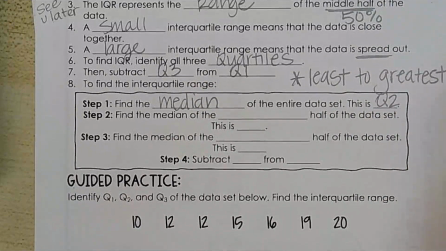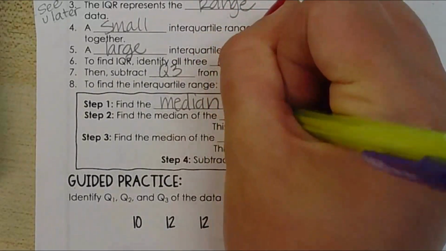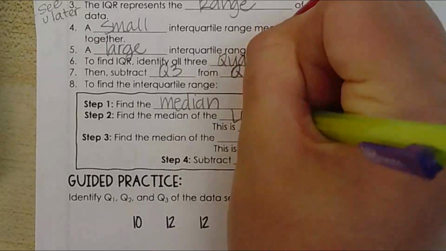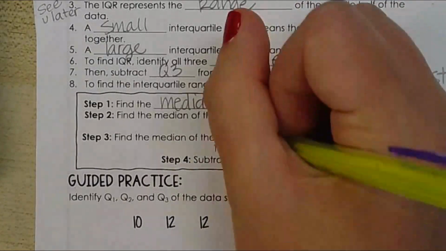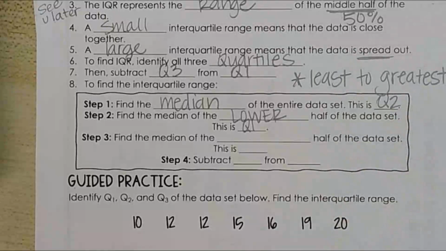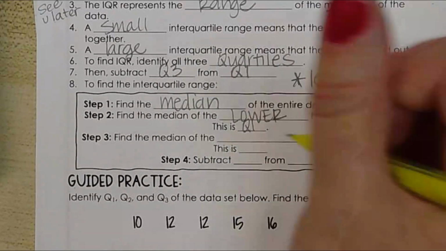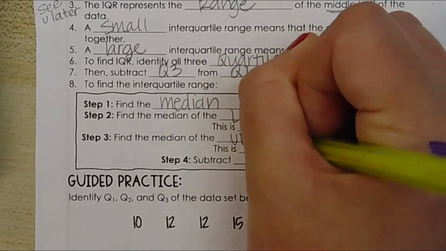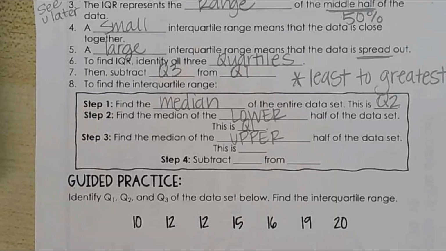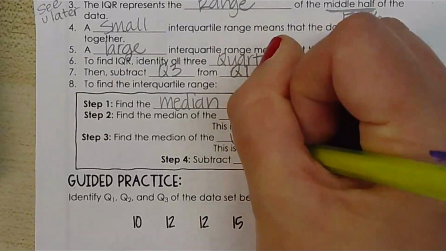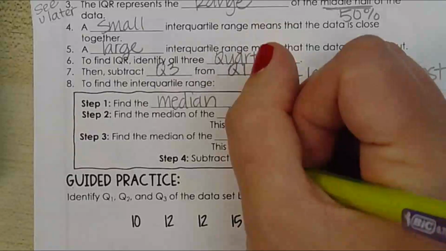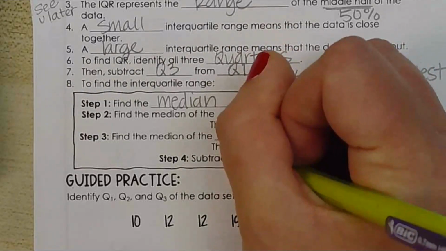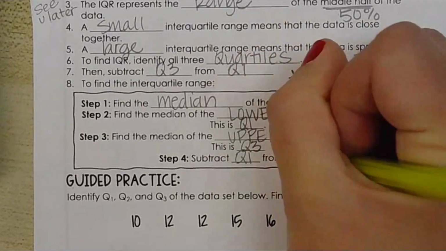And then we'll find the median of the lower half, and that's quartile 1. And then we'll find the median of the, instead of lower, what do you think we're going to say? Higher. The upper half of the data set, and that's quartile 3. And we'll subtract quartile 1 from quartile 3.